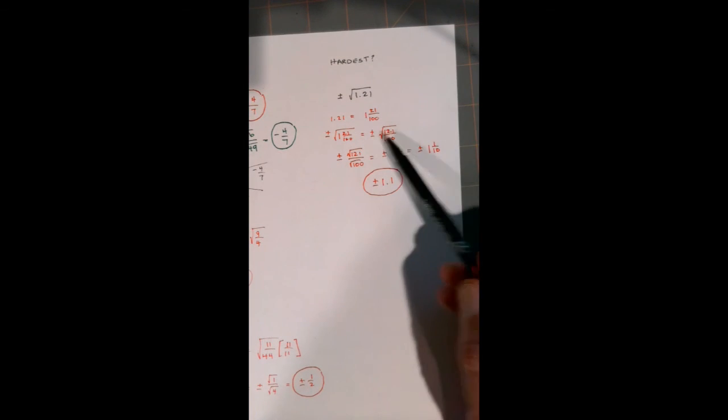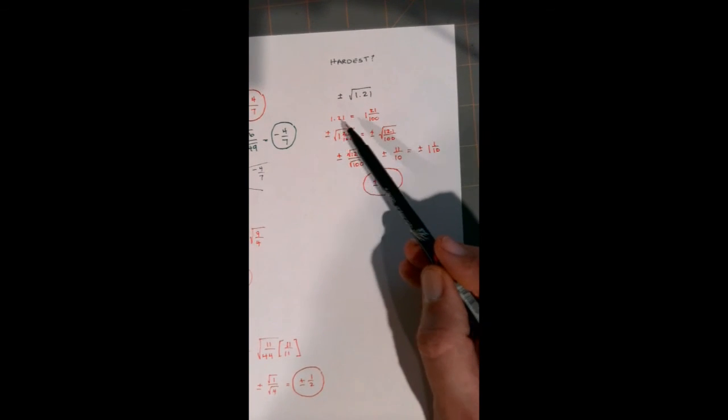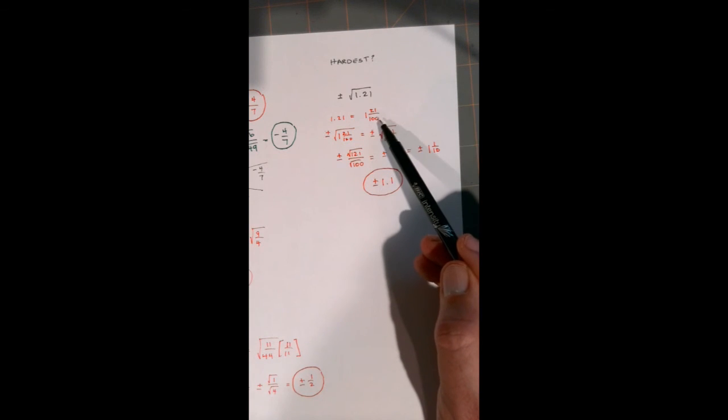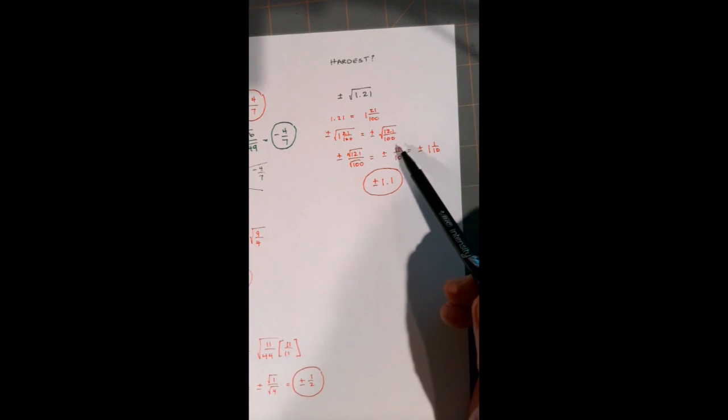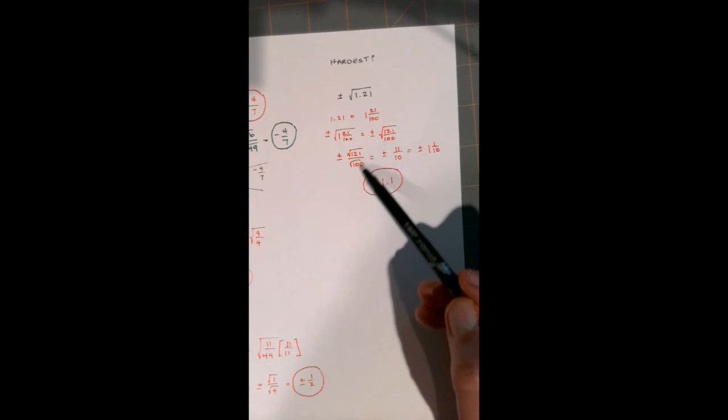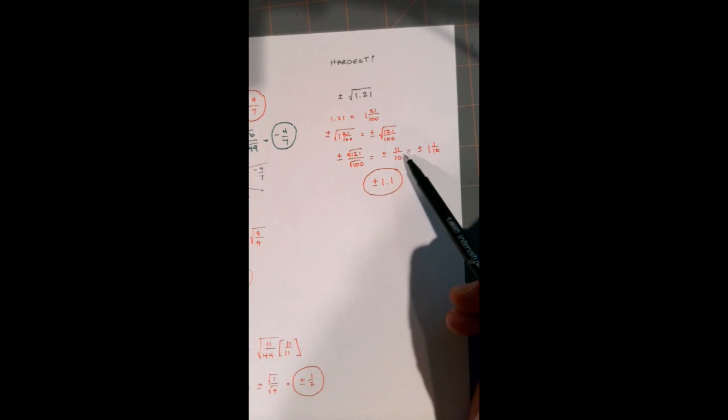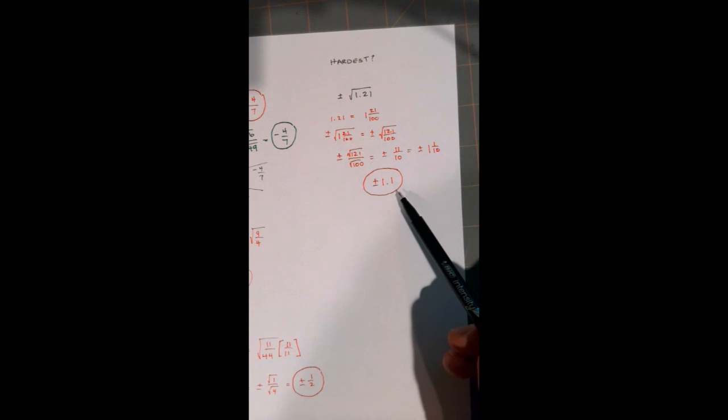So here we have the guy waving the scimitar, right? 1.21, right? Change it to a fraction, right? Change the mixed number to an improper fraction. Use my square root rule, right? Get it to 11/10. Change it back to a mixed number. Change it back to a fraction, right? Whoosh, whoosh, whoosh.